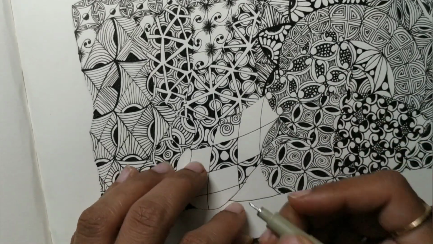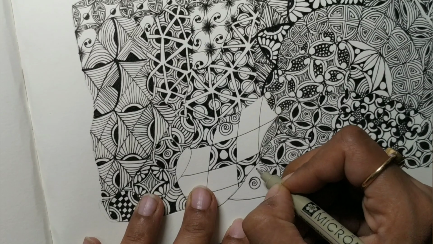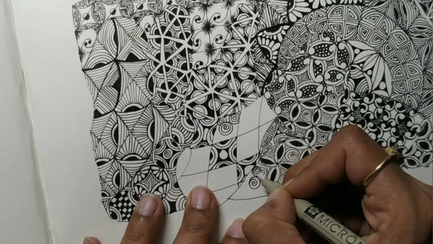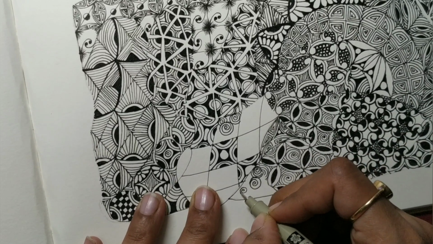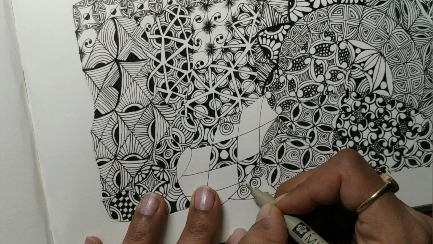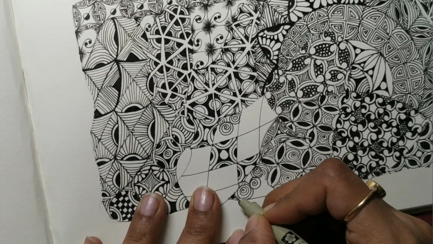Right. So if you want, you can try doing that in a triangle also. Let's see what happens if we try doing that inside a triangle. This is how I think it will look like.